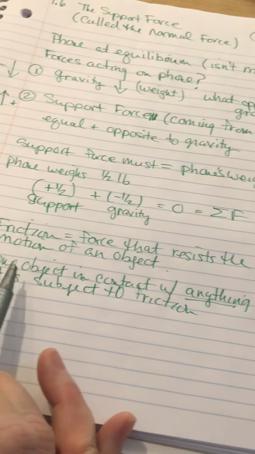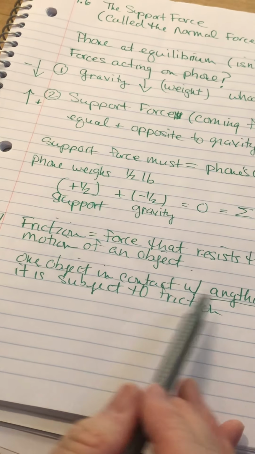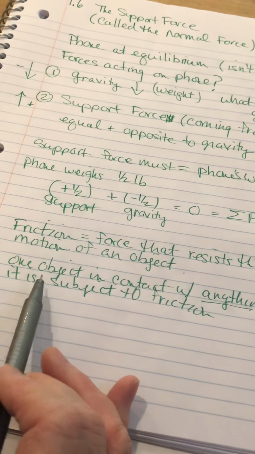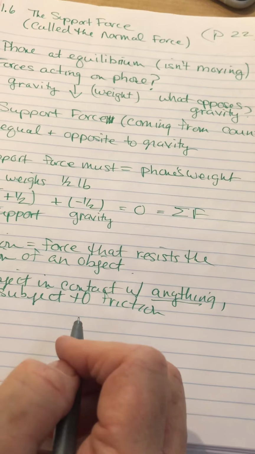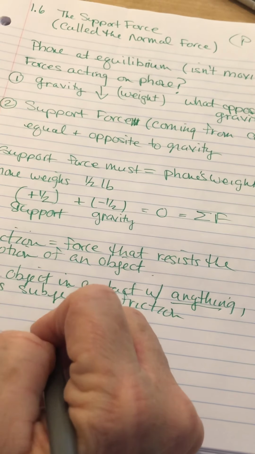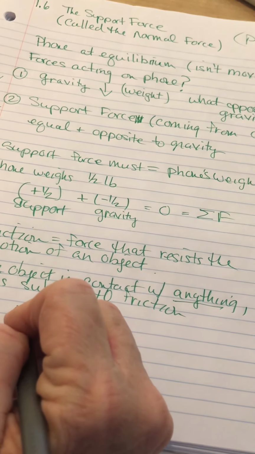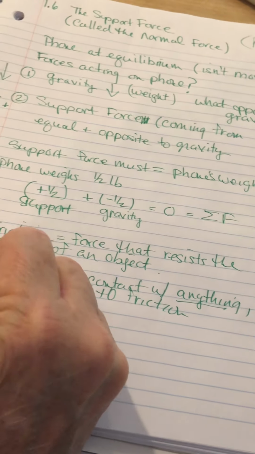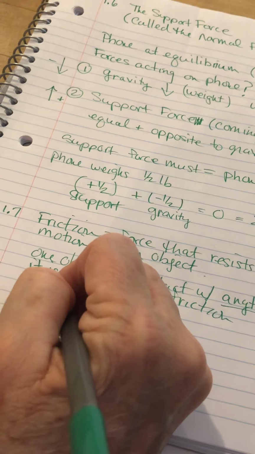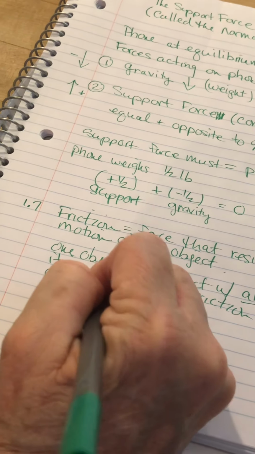Okay, sorry about that. One object that is in contact with anything at all is subject to friction. And that friction could be due to air, it could be due to the surface it's on, like the floor.